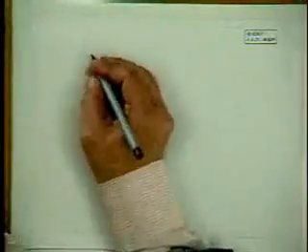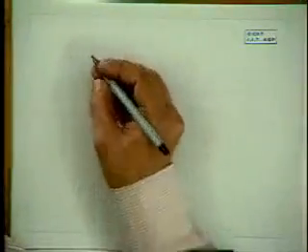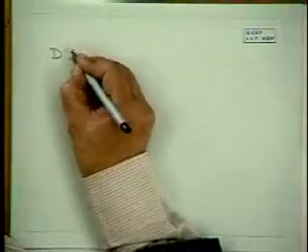Now we have to again use the density of states expressions.